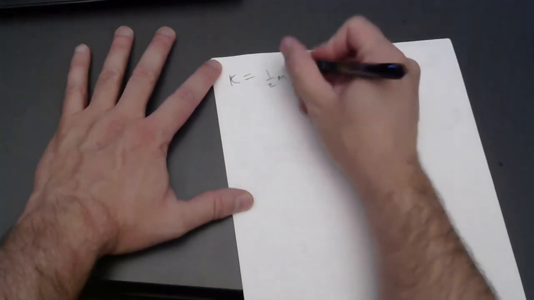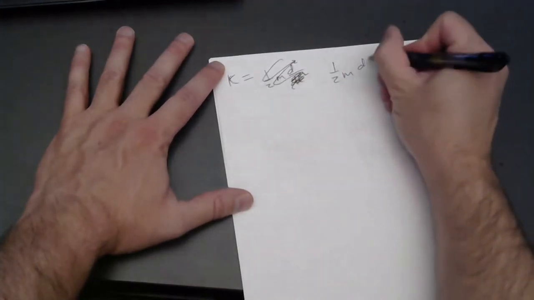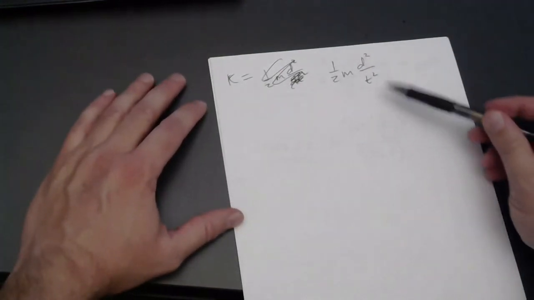Whoops. Okay, let me try that again. 1/2 mass, that's supposed to be a 2, d squared over t squared. I will pick values for each of these quantities, and I will pick absolute uncertainties, and then we'll just run through this process. And this will be the last tedious example from this video.